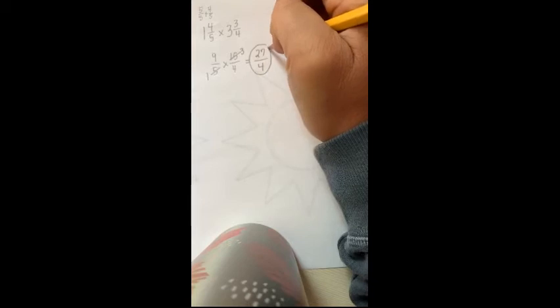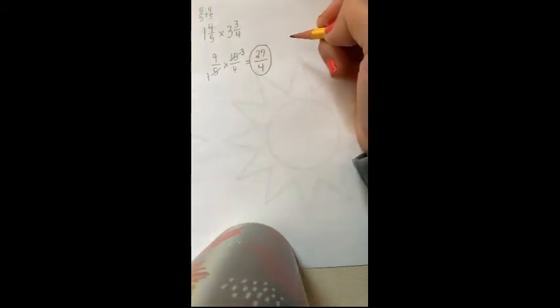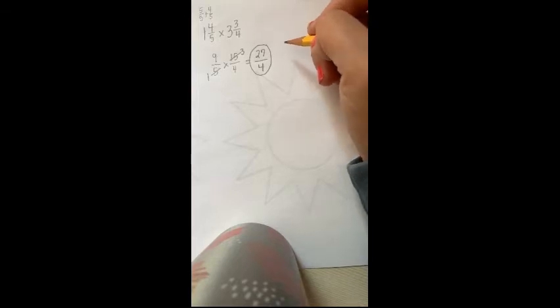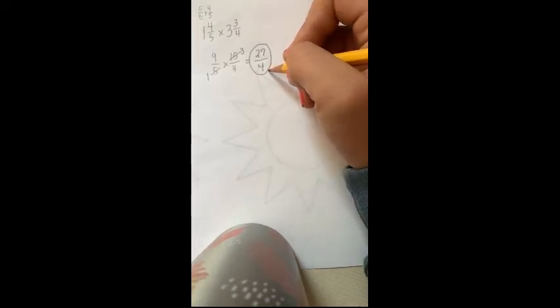Now, this is one answer, but it's improper. We don't want to leave our answers improper. We want to turn them into a mixed number. So the next step is we're going to simplify. And in this situation, we're going to divide 27 divided by 4.